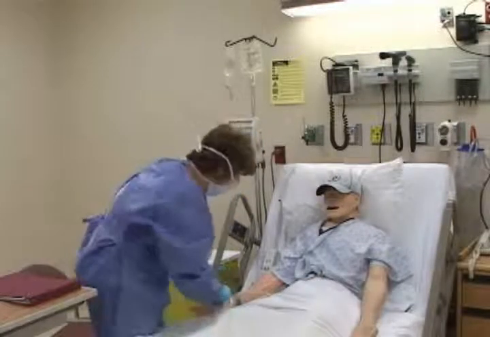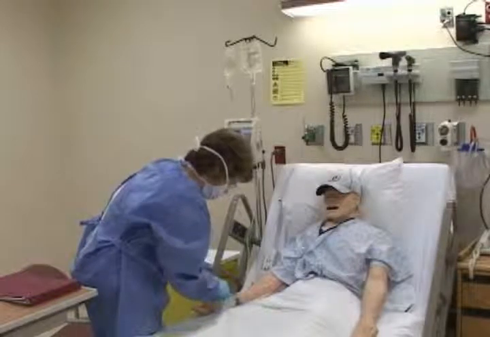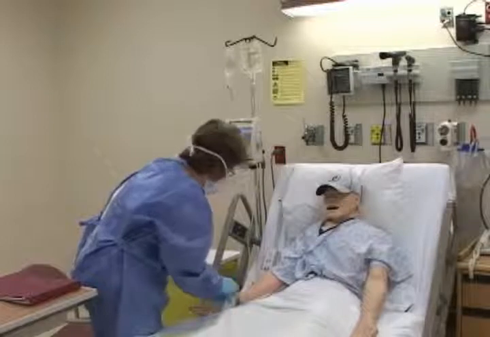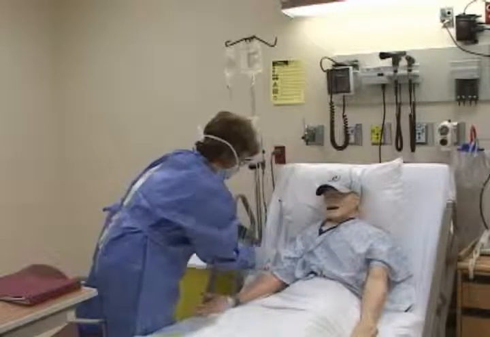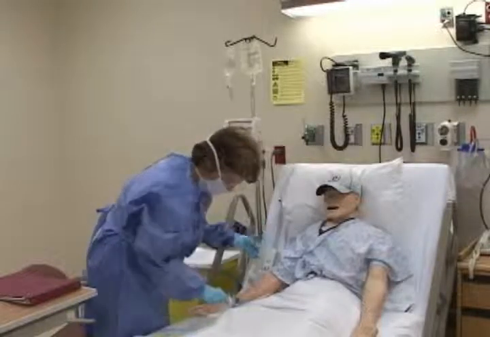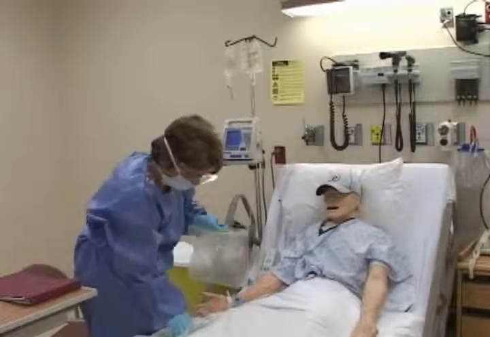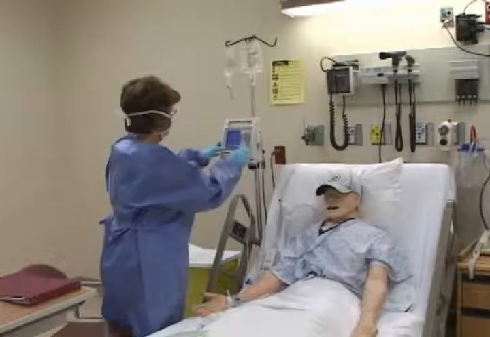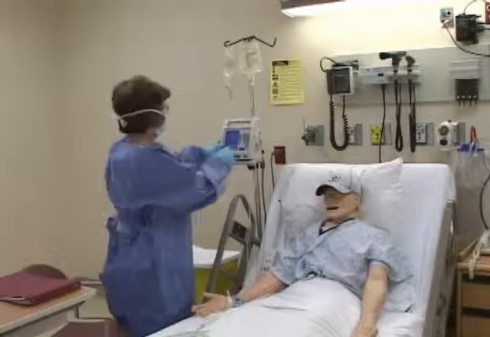I'm just going to swab this off with a little alcohol here. And I'm going to slow down our main IV that is compatible with your Cytoxin. Kathleen, do you need me to check the rate on your infuser? That would be great.